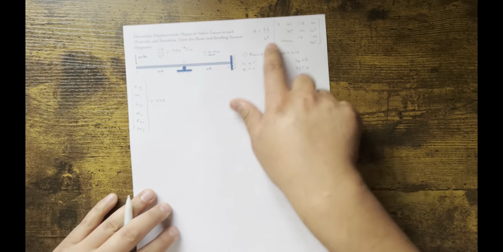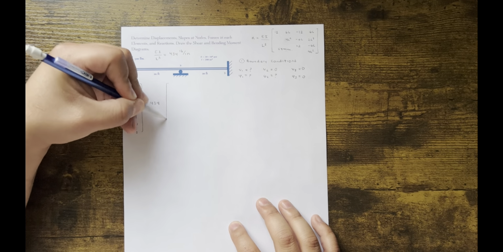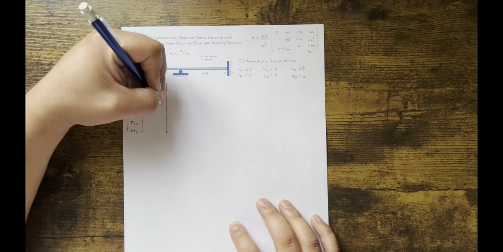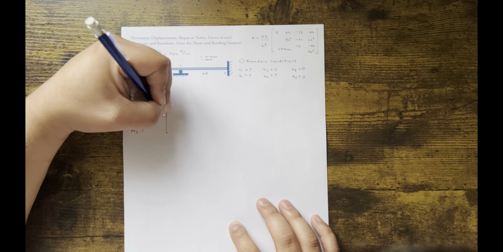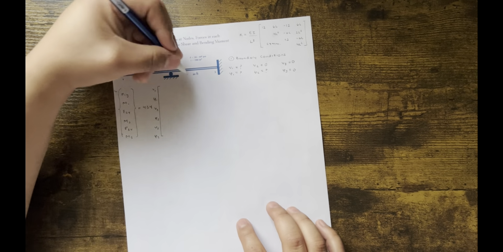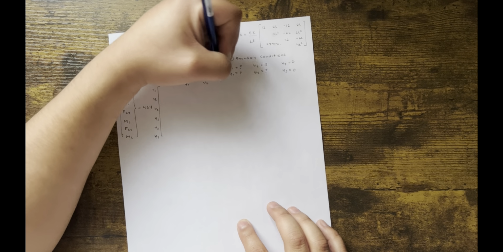I'm just doing the stiffness matrix, and then I'm going to go ahead and finish it. So it's V1, Phi1, V2, Phi2, V3, Phi3. And then same going this way, V1, Phi1, V2, Phi2, V3, Phi3. Give yourself some space sometimes.